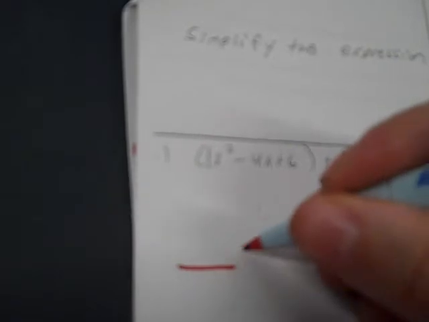Okay, now polynomials. Okay, we have a plus sign, so no rainbows. Look at your highest power, it's to the second.